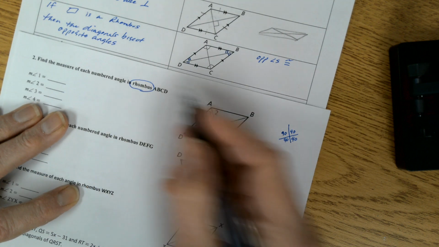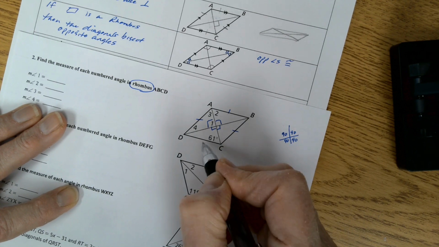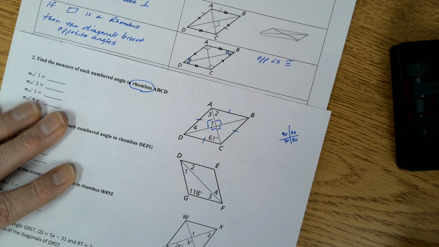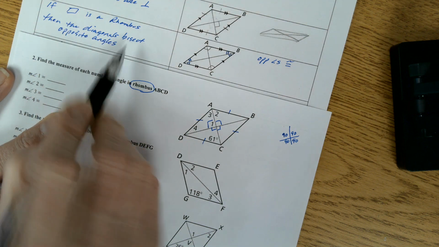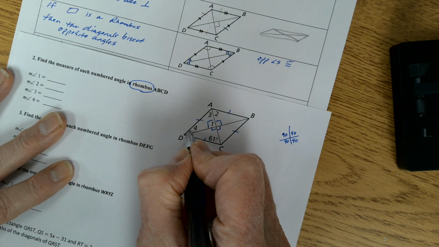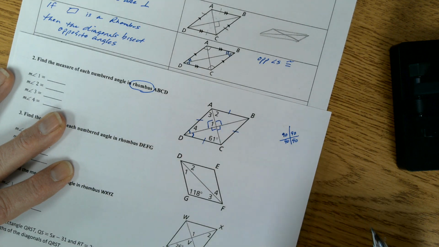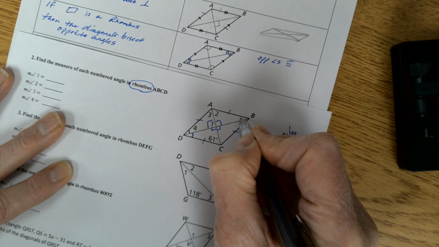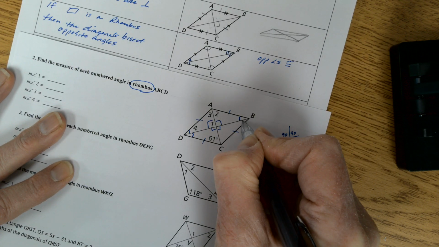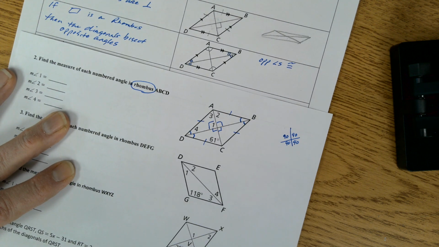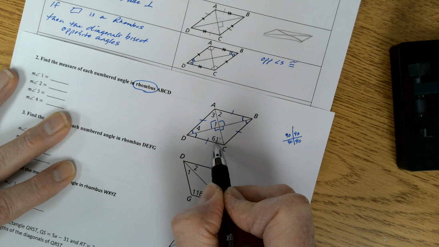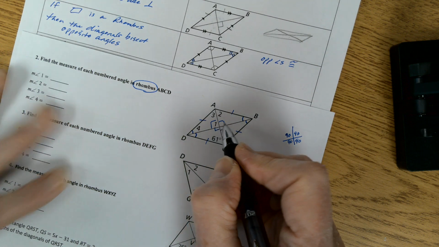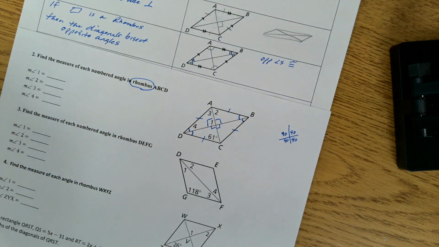We know because it's a rhombus, all these sides are equal. We also know because it's a rhombus, the diagonals bisect each other. So that means this angle equals this angle, and this angle equals this angle. That will help me get started. Okay, this is 61 degrees. I'm going to redraw this triangle right here.